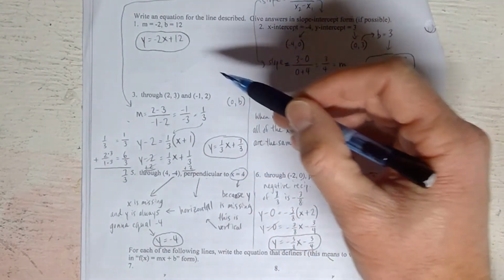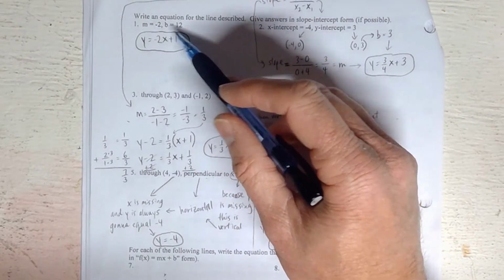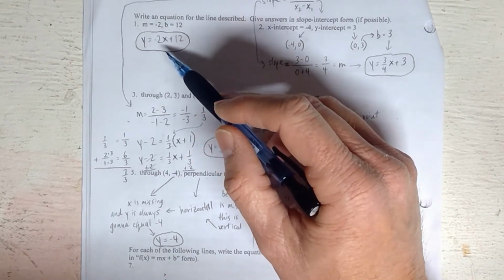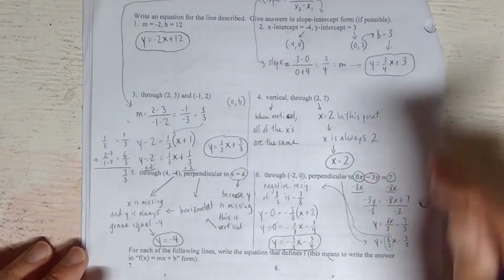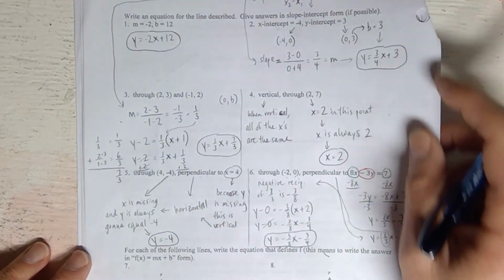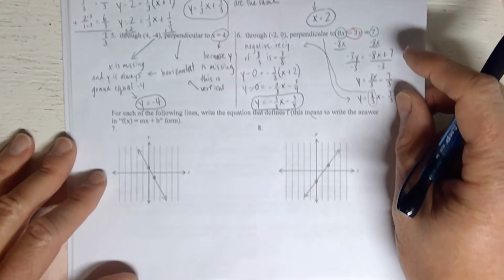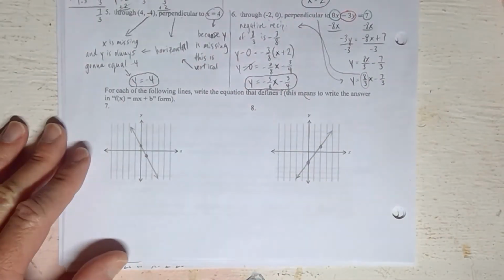Okay, but then there's other times where you can just jump right to the y equal to mx plus b thing because you already know what the m and the b are. So a little summary of that. Let's wrap things up in this section by looking at this last thing here.